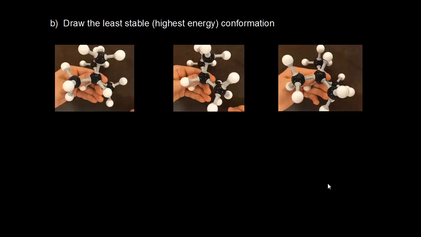Here are the pictures of the eclipsed conformations from the video, and our goal is to pick the least stable, but just for practice, let's try drawing all of them as Newman projections. So we'll start with the one on the left here, and we're staring at C2, so that's C2, which we represent by a point, and then C2 has a methyl group going up, and I drew it a little bit to the right just so we can see what's going on behind it.